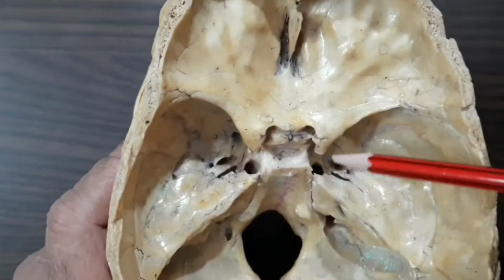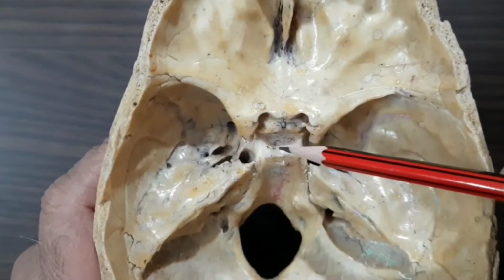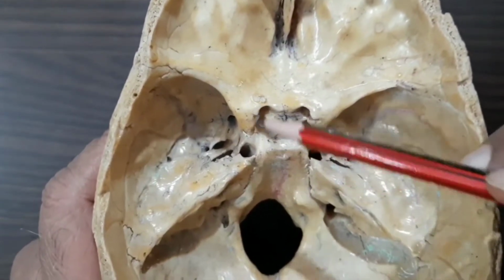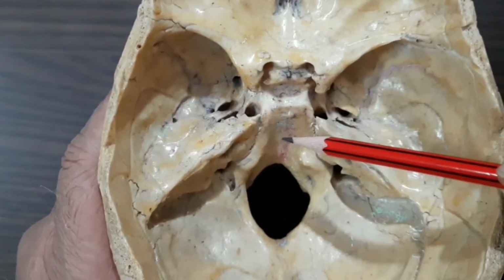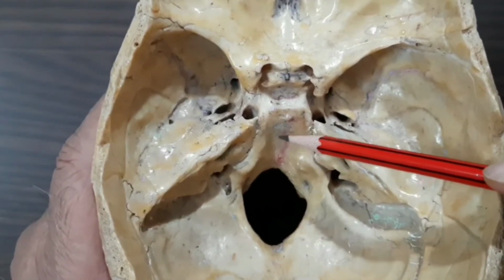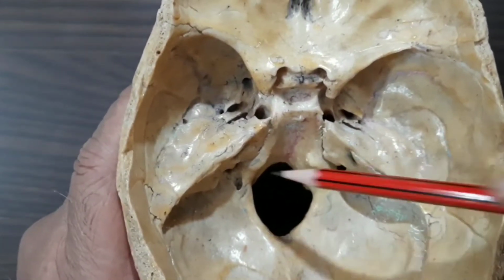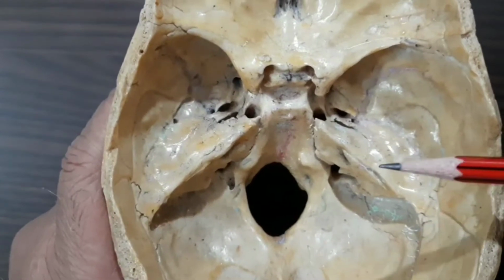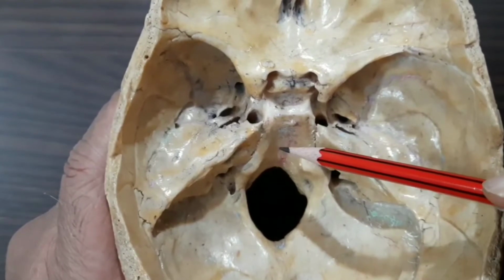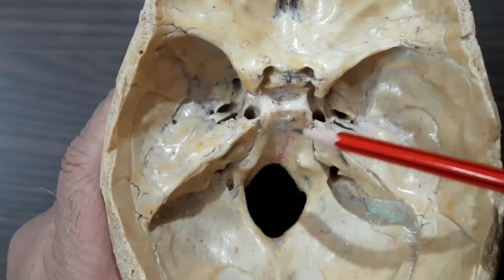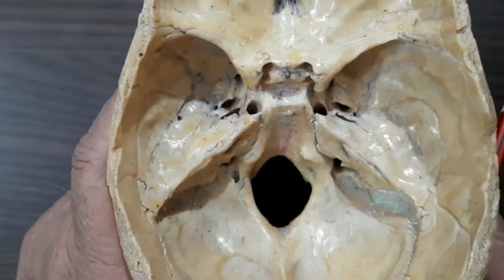We have seen that in the middle part, the central part is formed by the body of the sphenoid, where the sella turcica is located, and here in the posterior part the body of the sphenoid is there, and still lower down it is formed by the occipital bone. So there are two parts which form the median part of the posterior fossa. Above is the body of the sphenoid, and below it is the occipital bone.